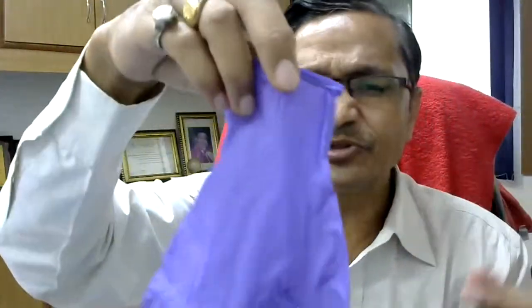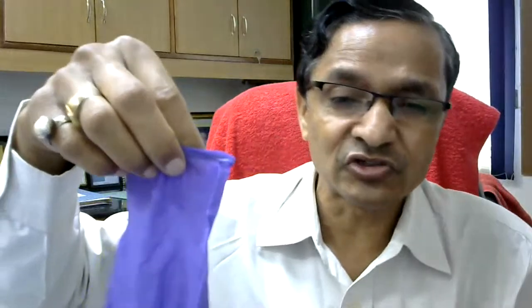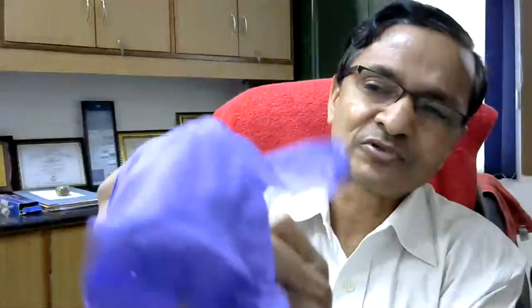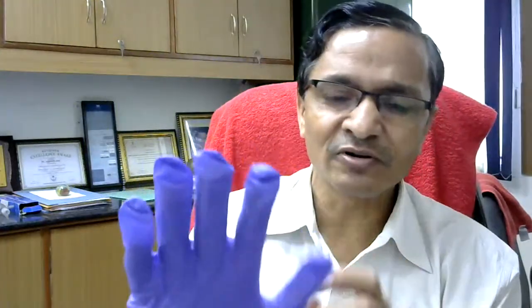So let me see. This is powder free gloves, means there is no powder inside, but while wearing the gloves you have to make sure that your hands are not wet. It should not be wet, it should be dry. So my hand is dry, I will try to wear the gloves. See, all four fingers have gone in place, and then I wear it like this. You can see it is fitting well.